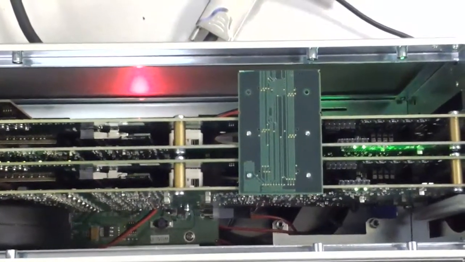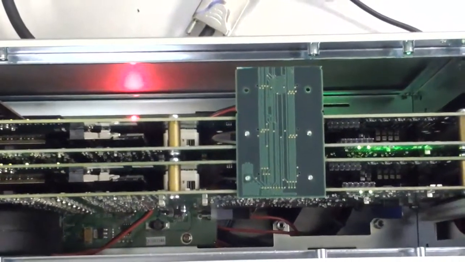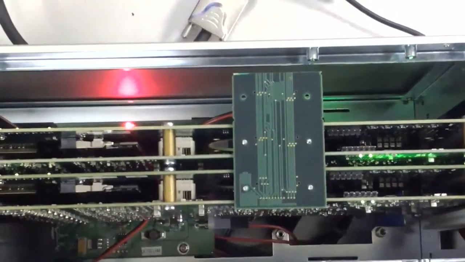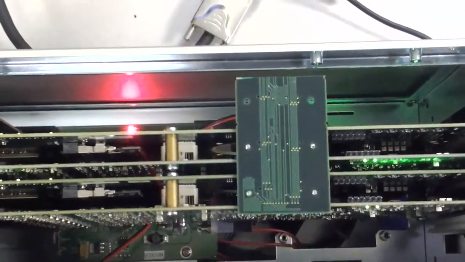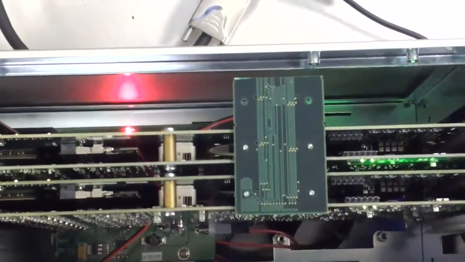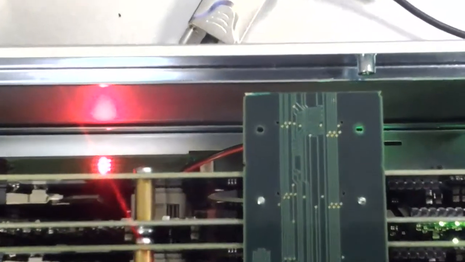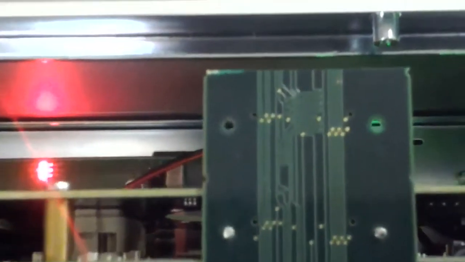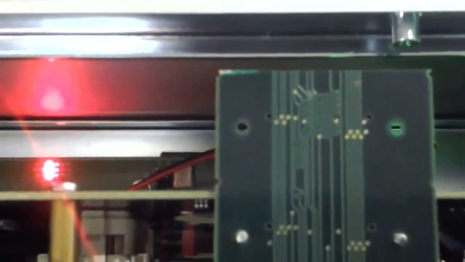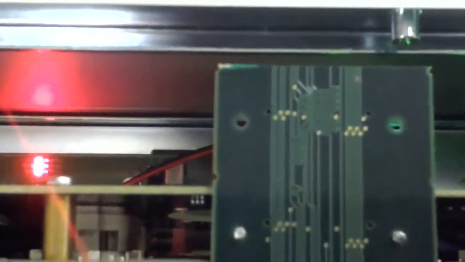The two Octopus cards are synchronized with this master-slave multi-card bridge board that connects the two of them so that they share sampling, triggering, and reset signals. You might be able to see some of the serpentine traces here that make sure that certain signals have equal propagation times from one card to the other.